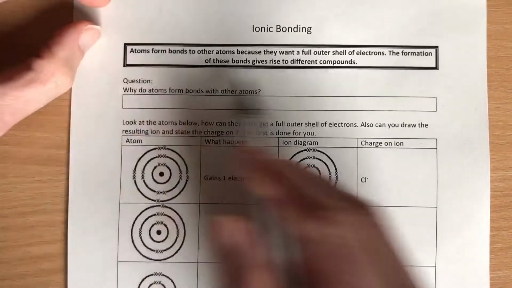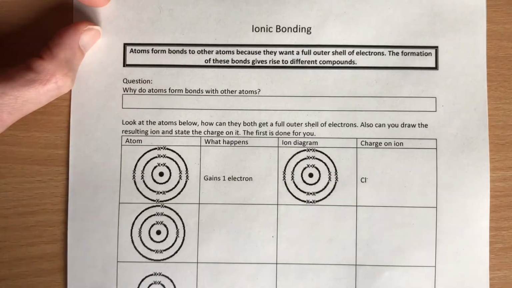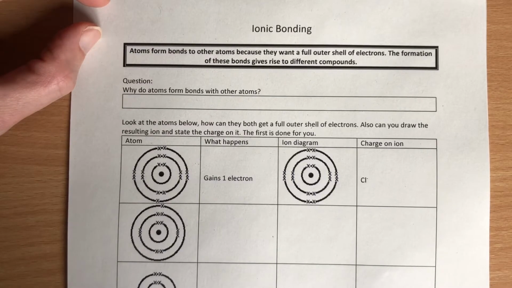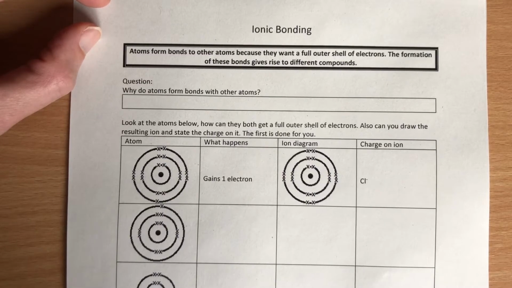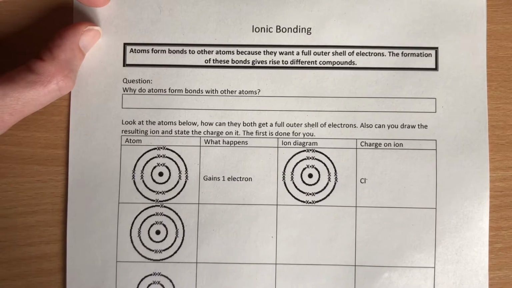And the answer is here in this box, and it just has to be ingrained in your head if you're going to understand this. Atoms form bonds to other atoms because they want a full outer shell of electrons. Atoms are not happy until they have a full outer shell of electrons. And to do that, they will gain, lose, or share electrons to get that full outer shell. And that's how they end up joining together with other atoms, other elements, because they do deals with them where some accept, some gain, some share, some lose.